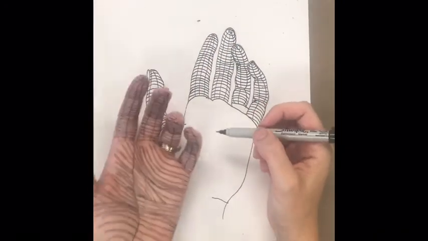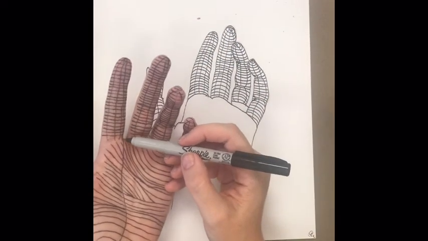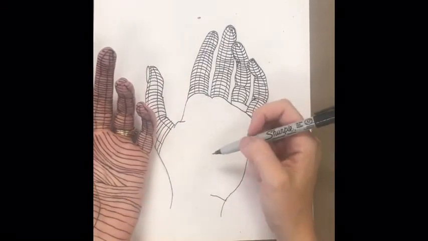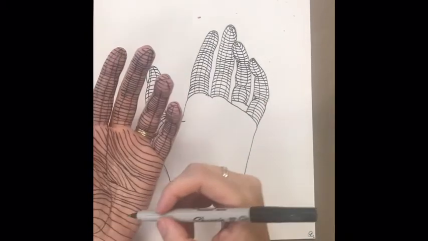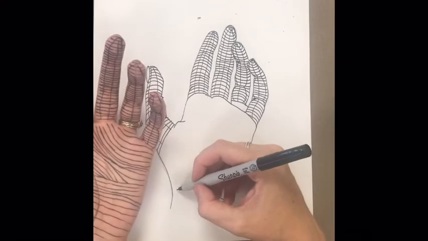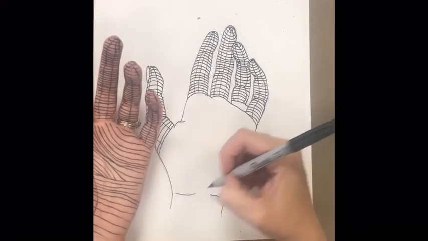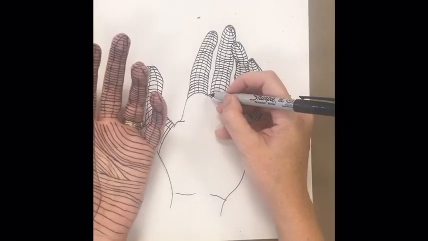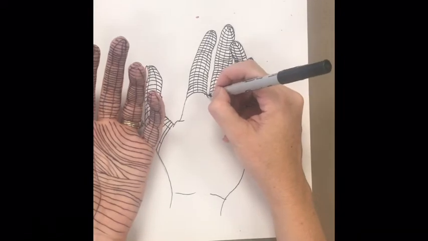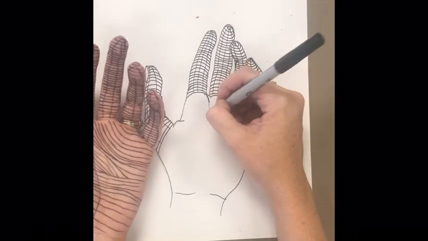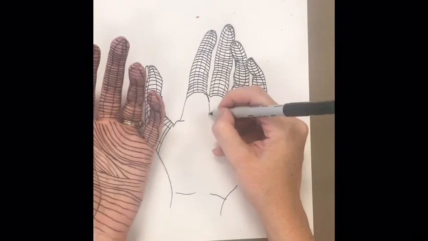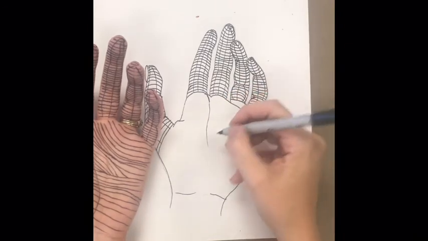Alright, so now we're getting into the palm of the hand, and you can see I've already brought this vertical line down and into this curved crease fold that I have in my palm anyways, so let's go ahead and put that in. Again, I'm looking at it from a different perspective than the camera, so if it looks a little bit off to you guys, then that's probably why.